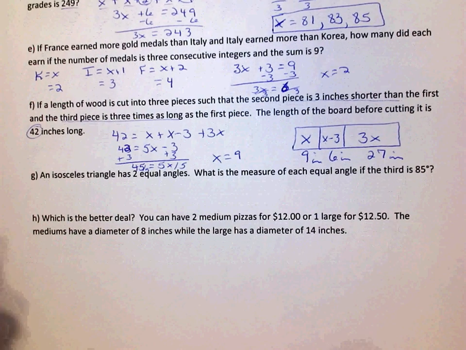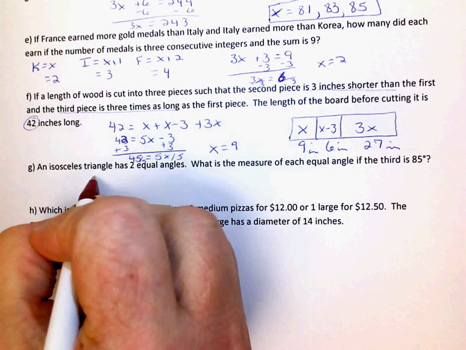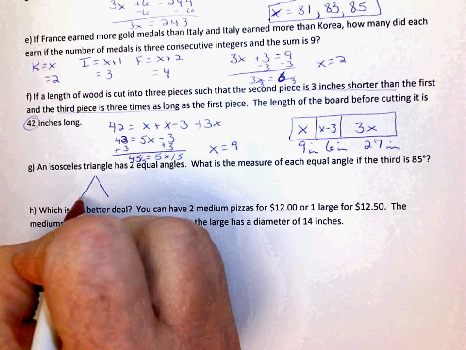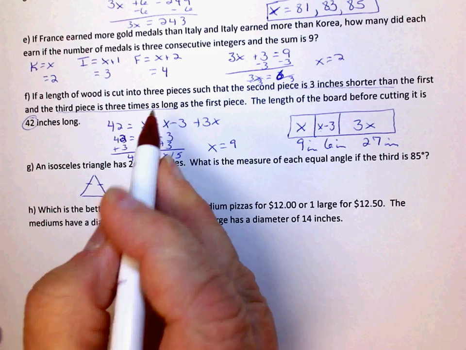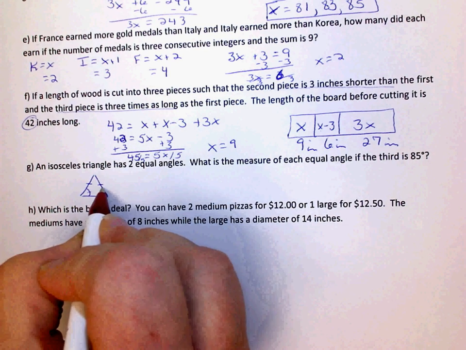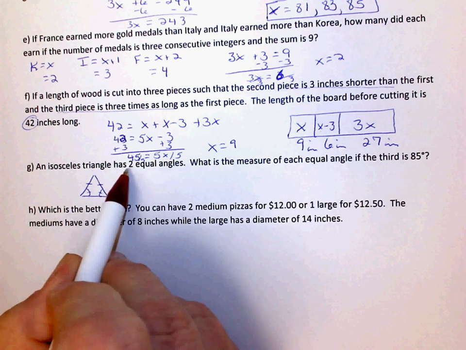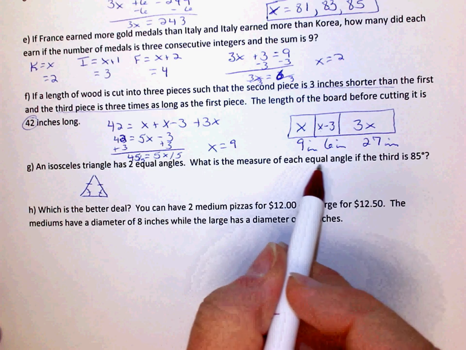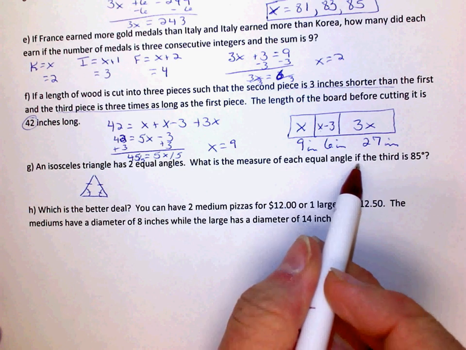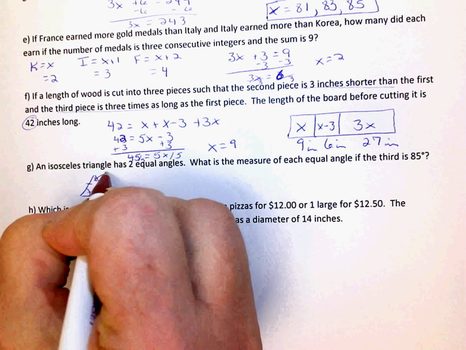Now this isosceles triangle, let's go ahead and draw it. And isosceles triangles have these two sides that are the same, which means these two angles are the same. So, it has two equal angles. What is the measure of each equal angle if the third one, this one right here, is 85 degrees?